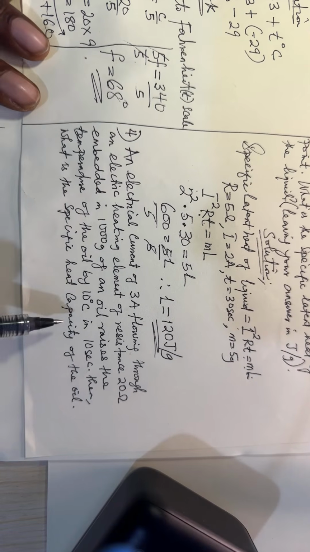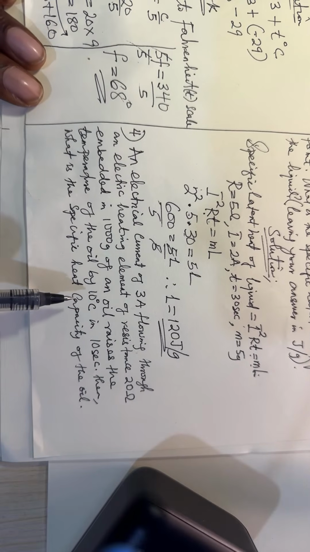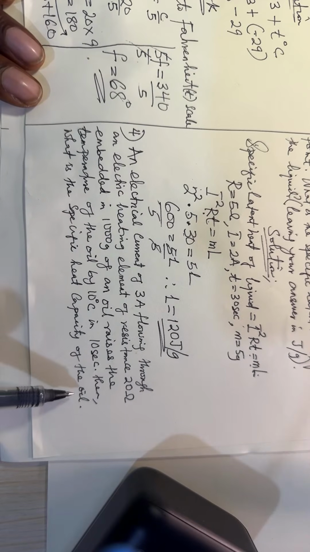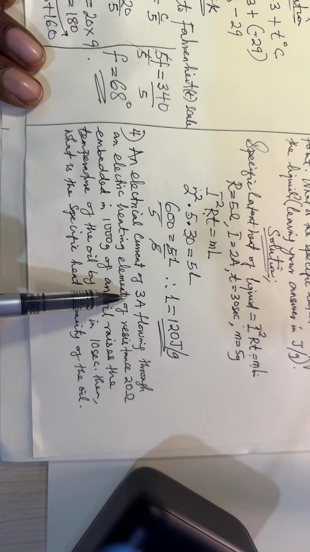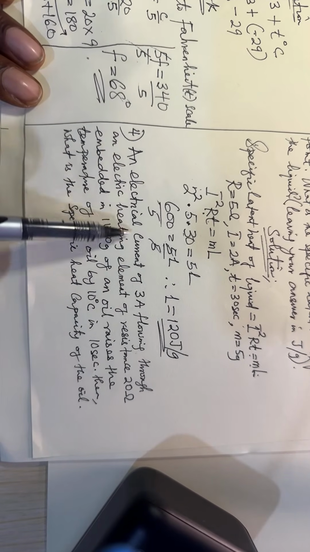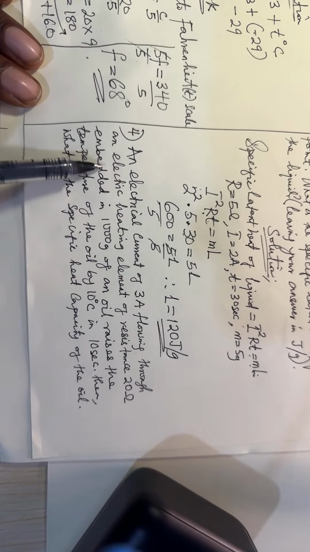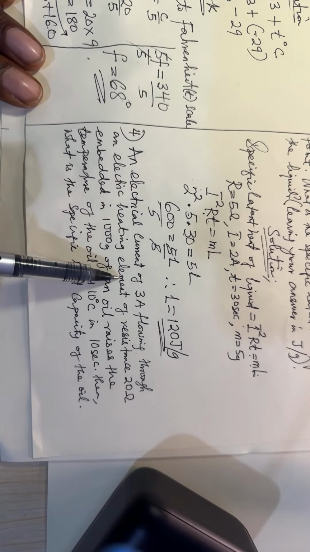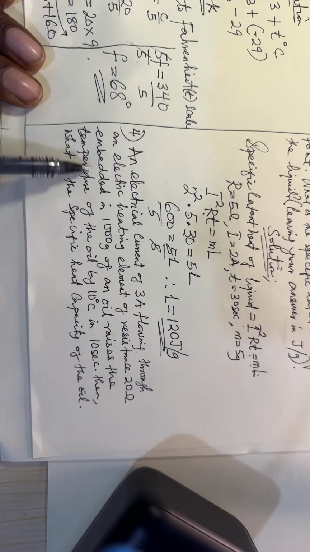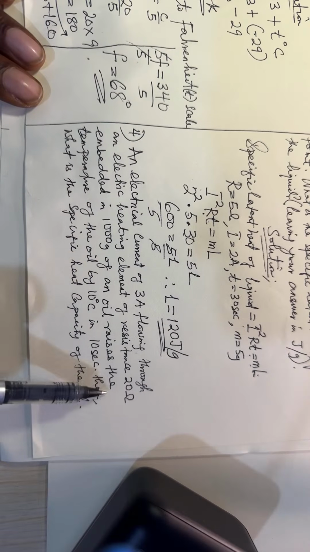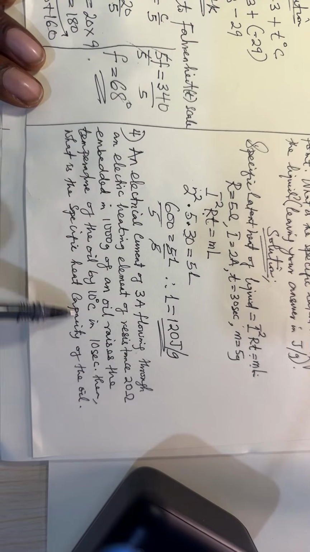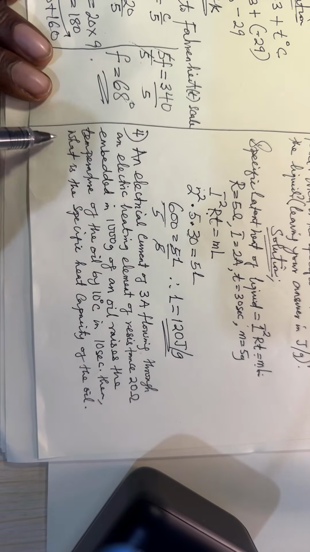So now, how do we get this done? First things first, you are asked to find the specific heat capacity of the oil. Other information has been given to you. From the question, they say an electrical current of 3 ampere flowing through an electric heating element of resistance 20 ohm, embedded in an oil, raises the temperature of the oil by 10 degrees Celsius. And what is the specific heat capacity?